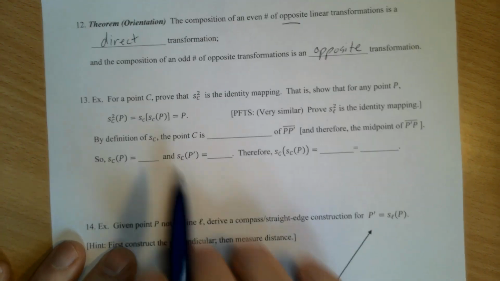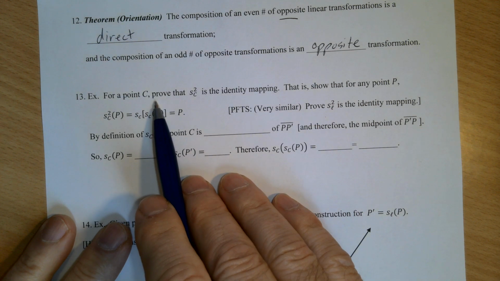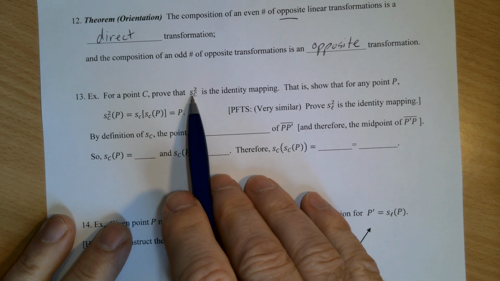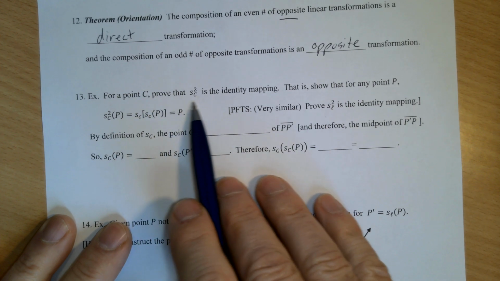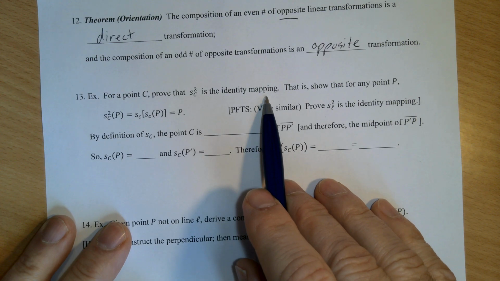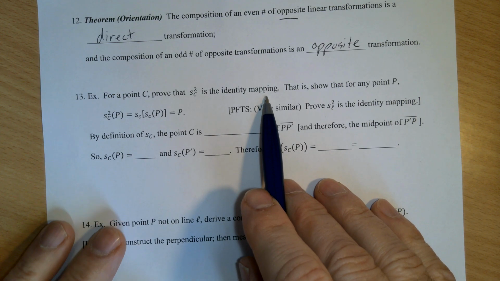Okay, next one. For a point C, we are going to prove that this reflection about the point, remember S sub C is the reflection about that point, when you apply that twice, it's the identity mapping. In other words, it's exactly where you started.